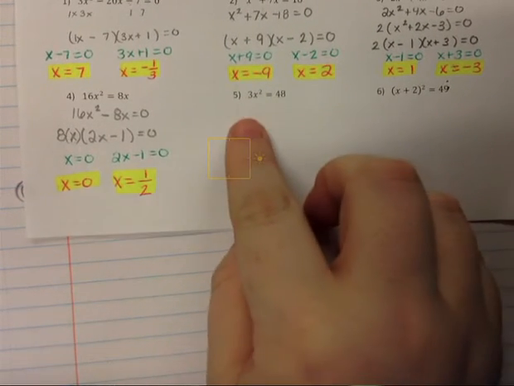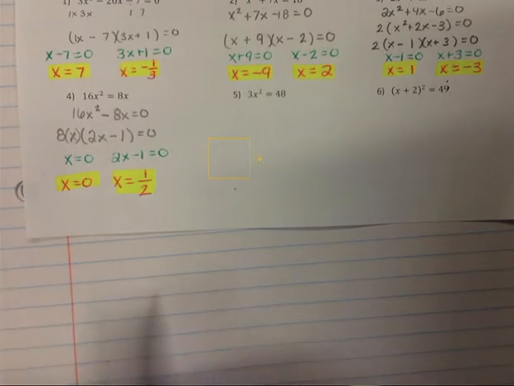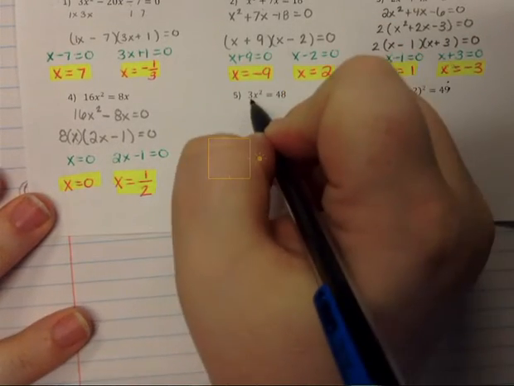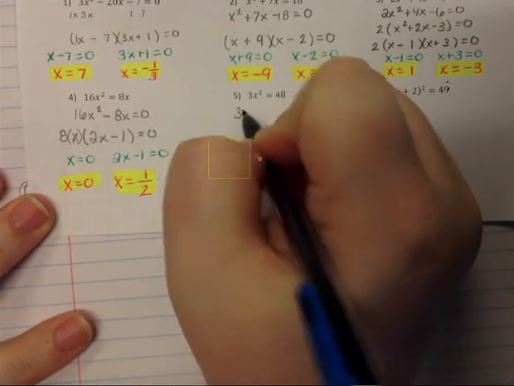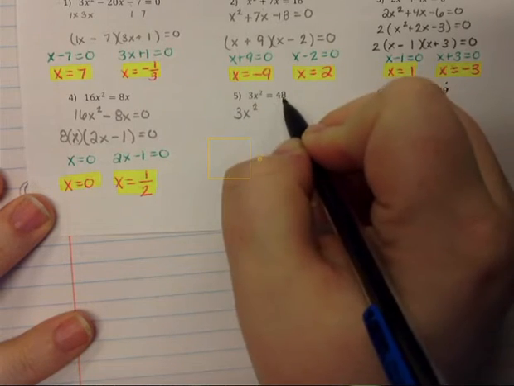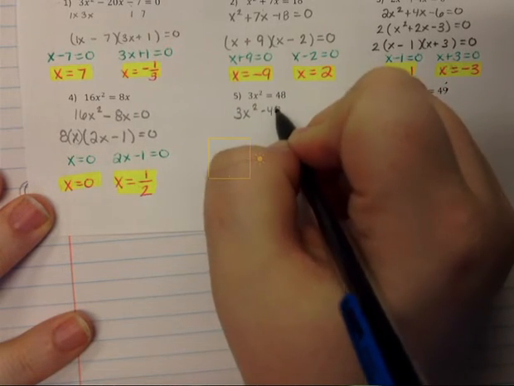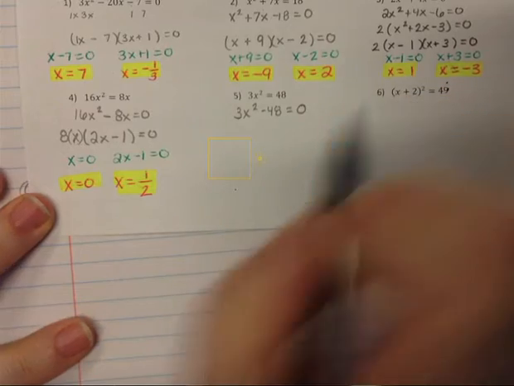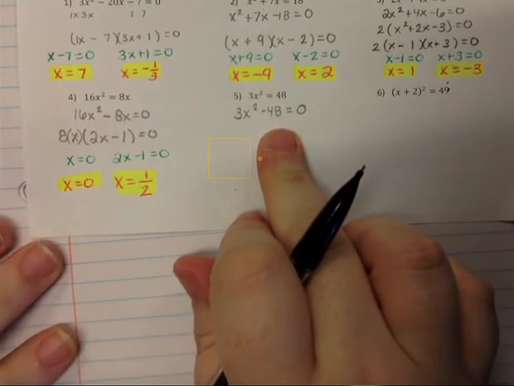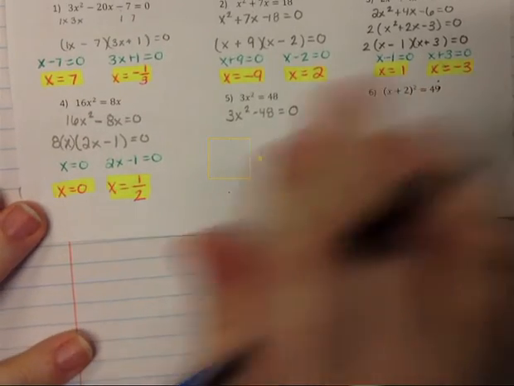On number 5, again, we need to get this in standard form. So we need to have it equal to 0. Our quadratic term needs to be first, so we have 3x squared. Then we subtract the 48. Now, again, because it says solve by factoring, we have to factor this.